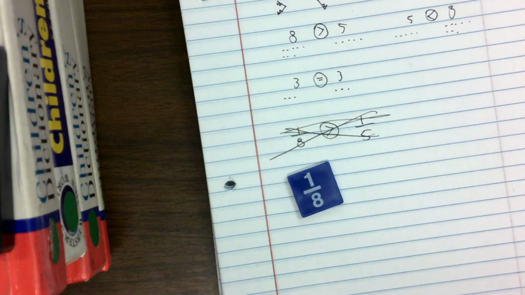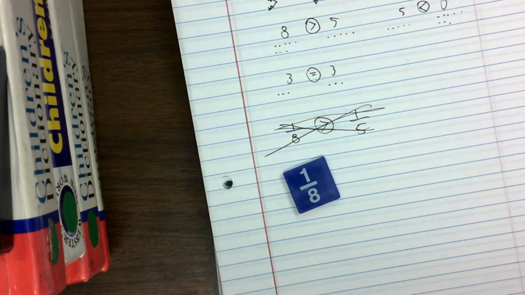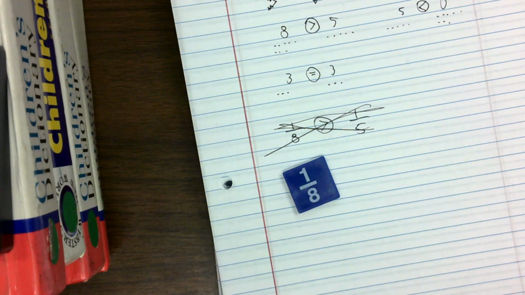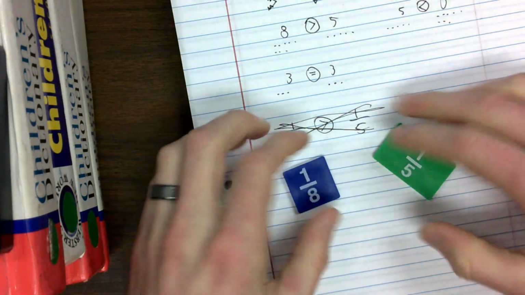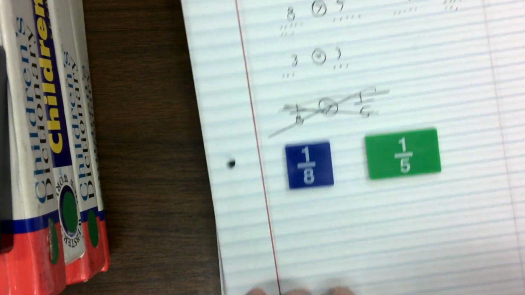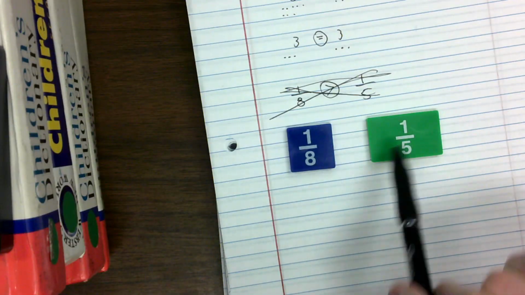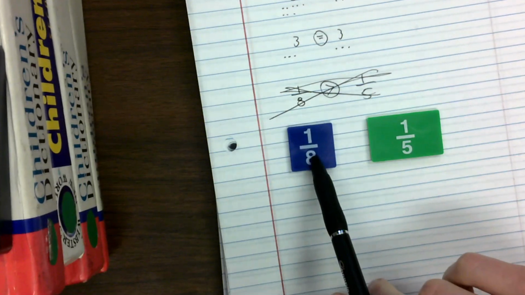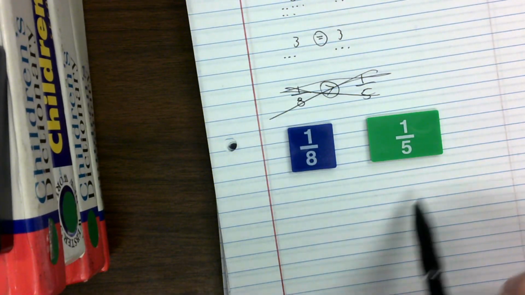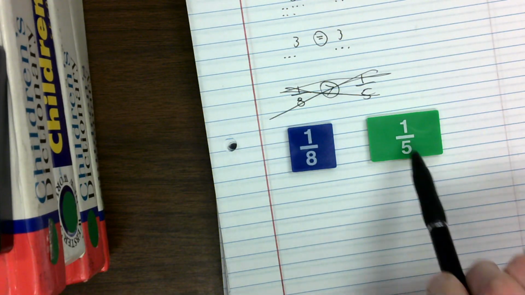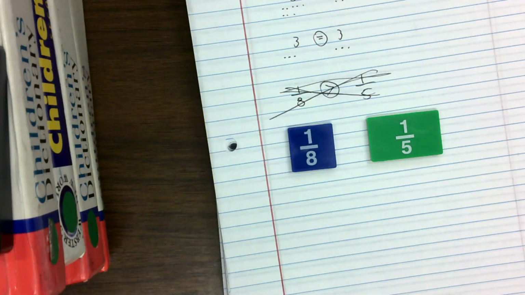Here's 1/8, which we should remember, if we have 8 of these, it's going to make a whole. Here's 1/5. Okay, when we look at these, we can actually see that 1/8 is smaller than 1/5, even though the number 8 has a value that is greater than 5. But this is saying we have 1 out of 8 pieces. This is saying we have 1 out of 5 pieces.